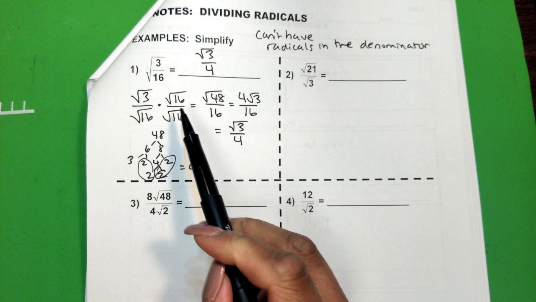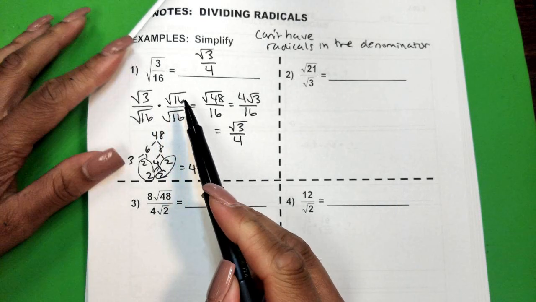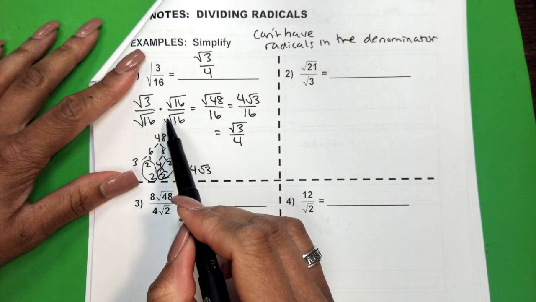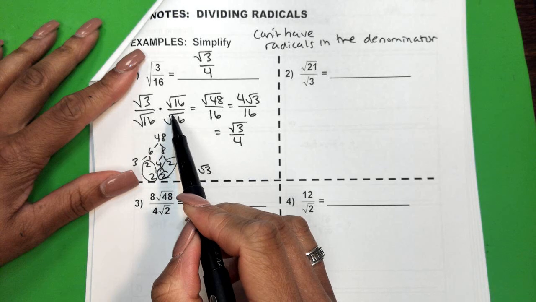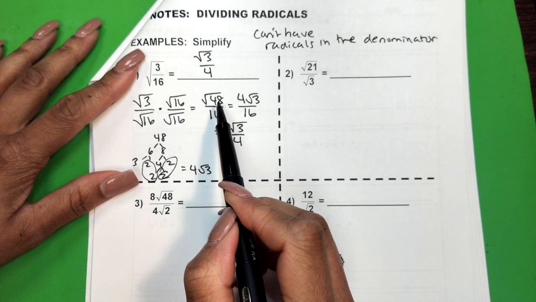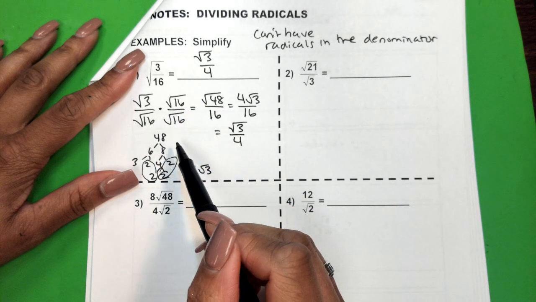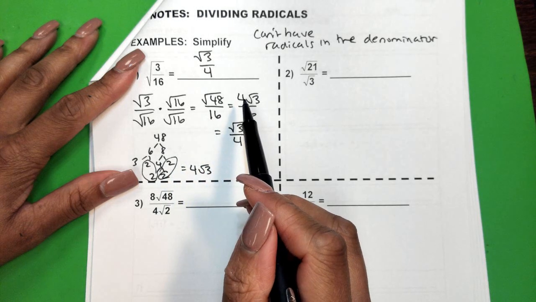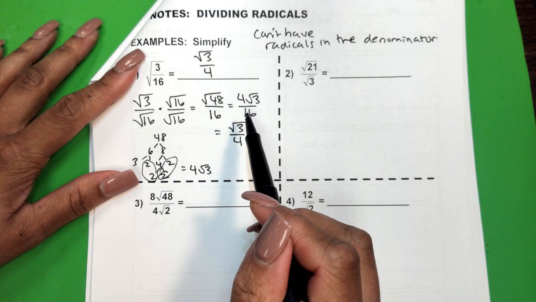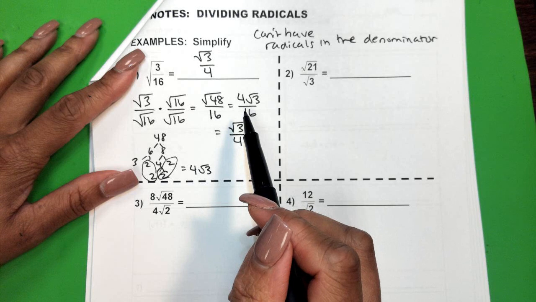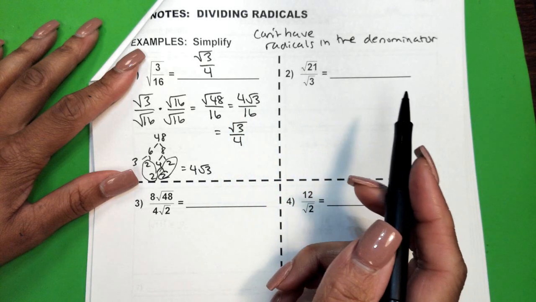Okay, so walking through, you're multiplying by its denominator. You can't have a radical in the denominator, so you must multiply. And then you multiply across. Then simplify if you have any radicals. And then simplify if need be, if there's a common factor between your coefficients.